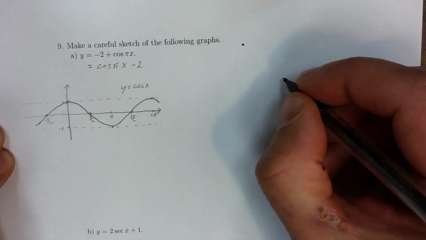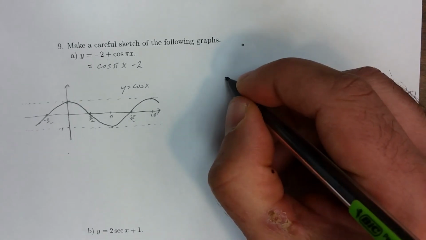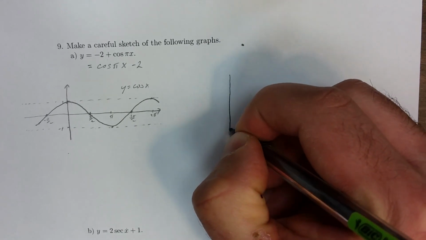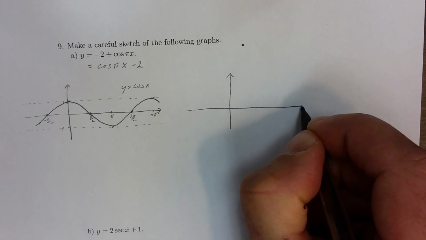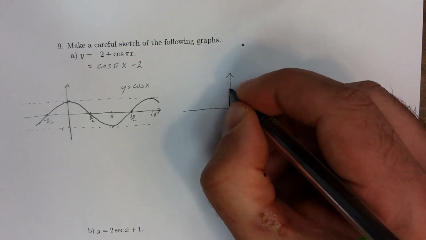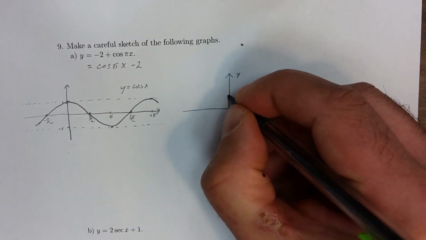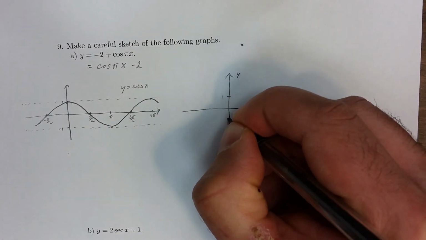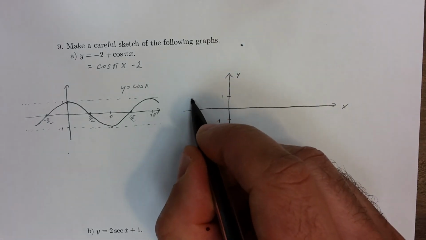Now on a different set of axes, let's graph y equals cosine of pi x. So again, we'll draw some axes. One and -1. I'll dot in those heights.